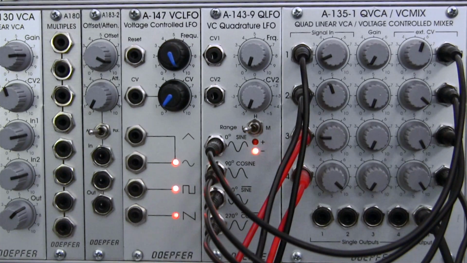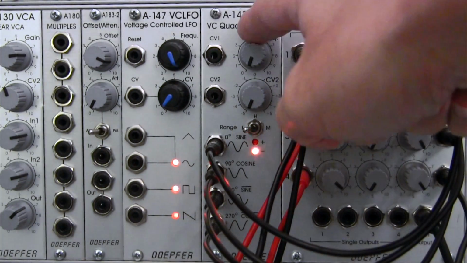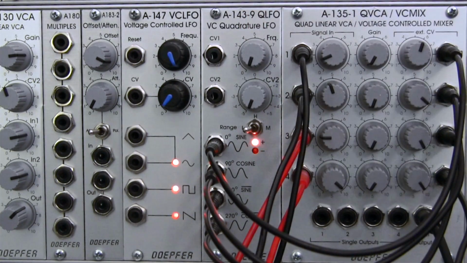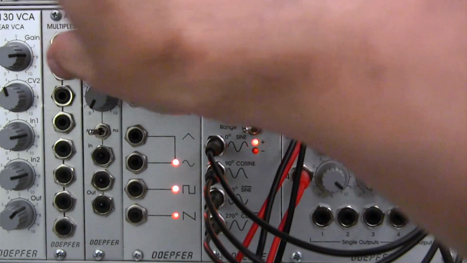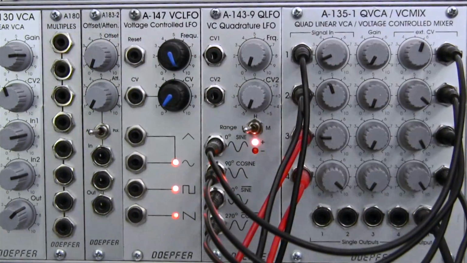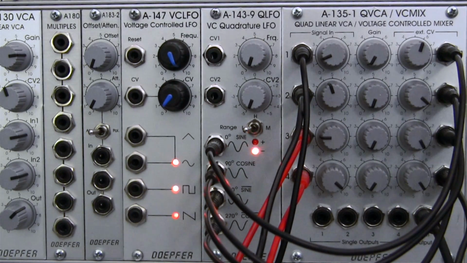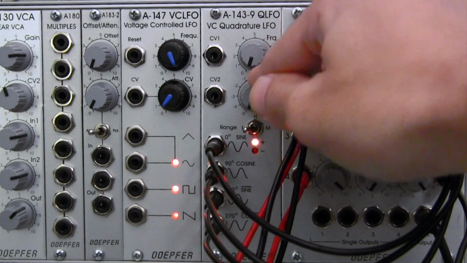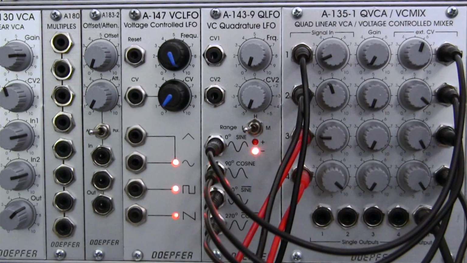Okay. Now, let's add a little bit of interest to this, because I actually like this effect, but I would like it a little bit slower. So I'm going to use my A183-2 over here to get that going just a little bit slower. So what I need to do is get my CV number 2 all the way down there.